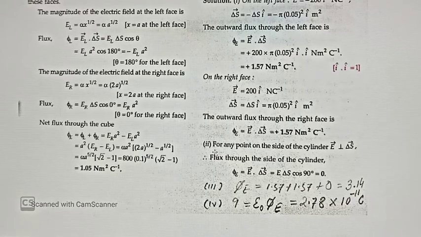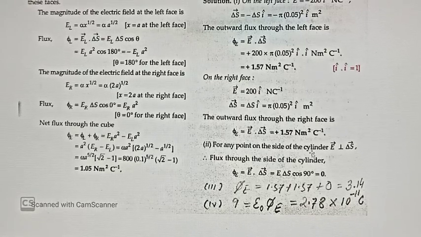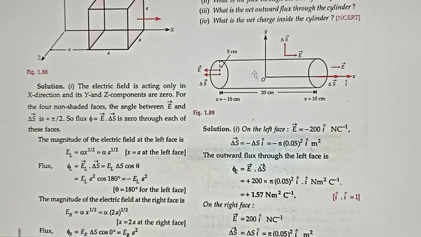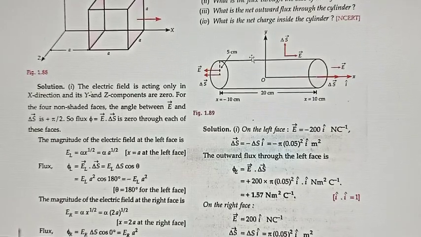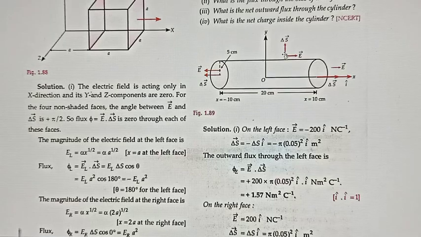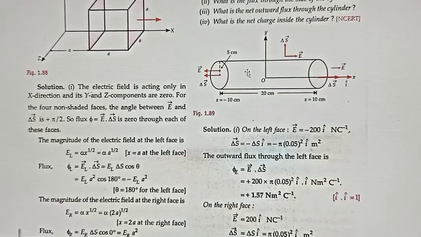And for the curved surface, you see, it is not going to contribute to the flux because E is perpendicular to the del s. So if you consider any small surface element here, and if you draw the area vector and the electric field, you see this, it is 90°. The angle between the area vector and the electric field is 90°. So this curved surface is not going to contribute to the flux.